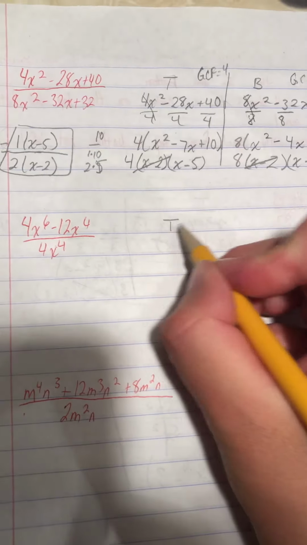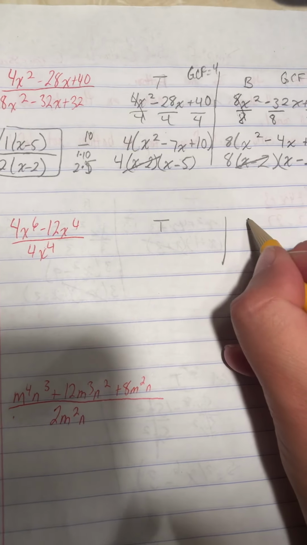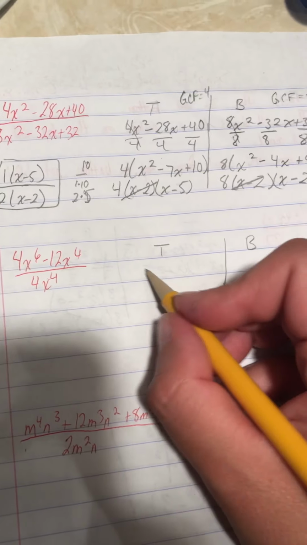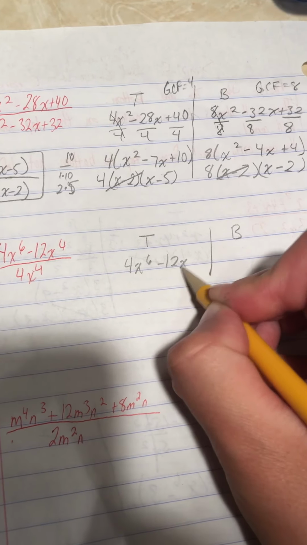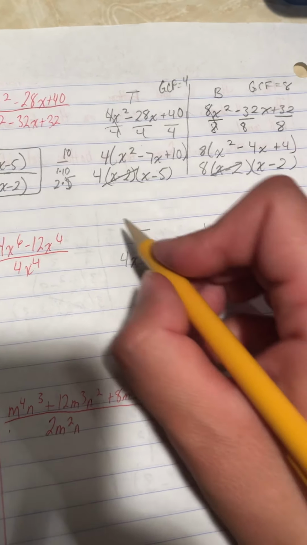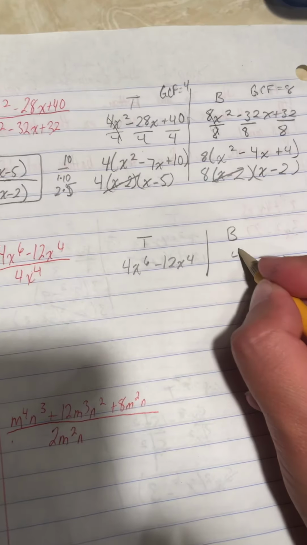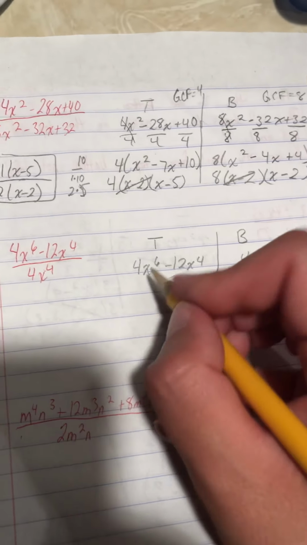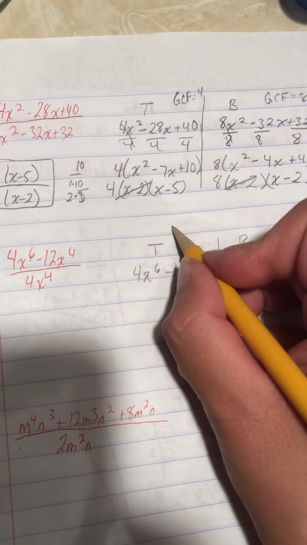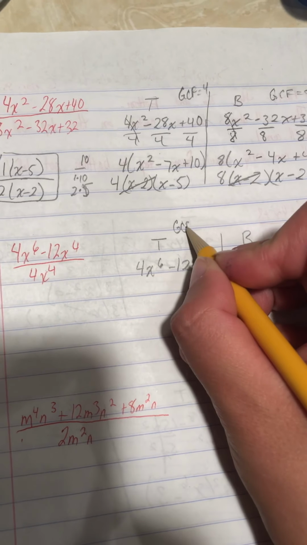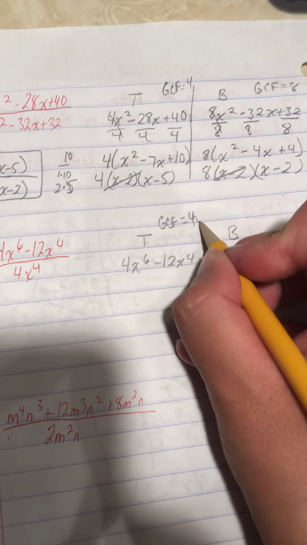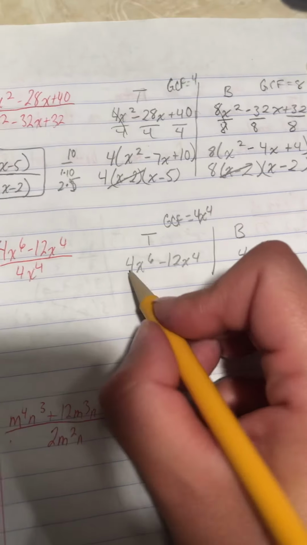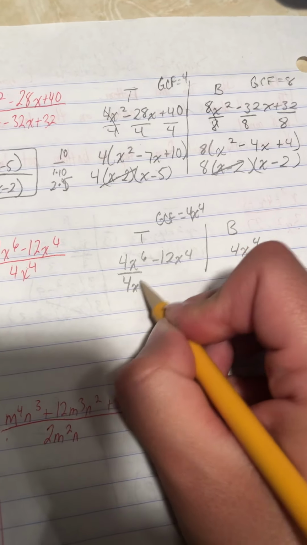More. Top: 4x to the 6 minus 12x to the 4th. Just copying that, I wrote x's. I know this is a GCF. And I don't have to worry about this one. So the GCF here is 4. And I'm taking the smallest, which is x to the 4th. Put that down.